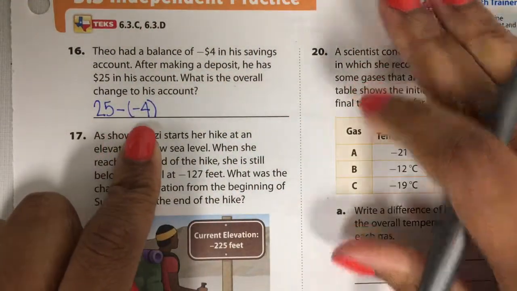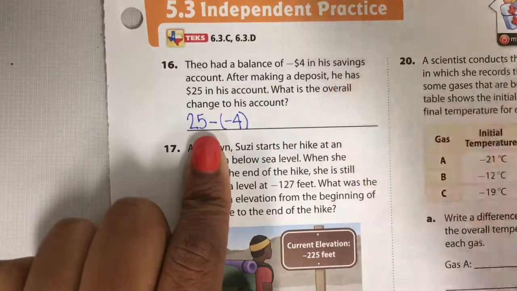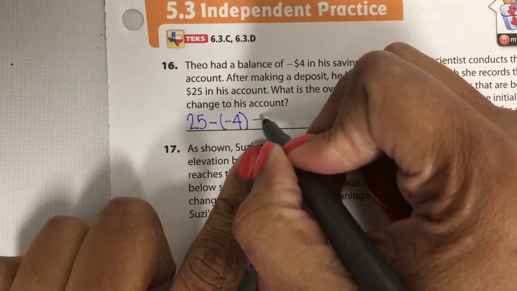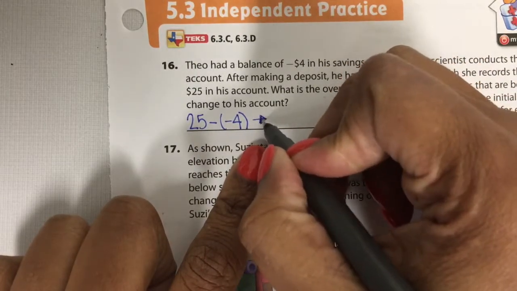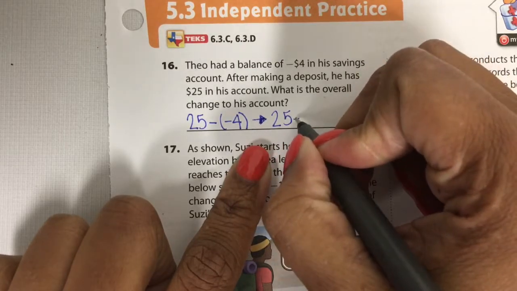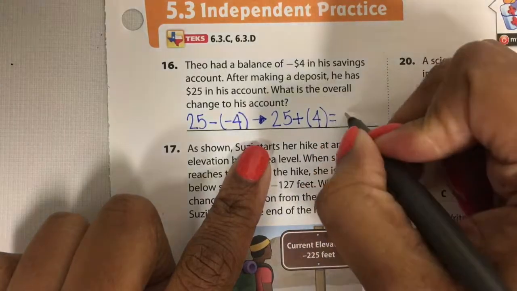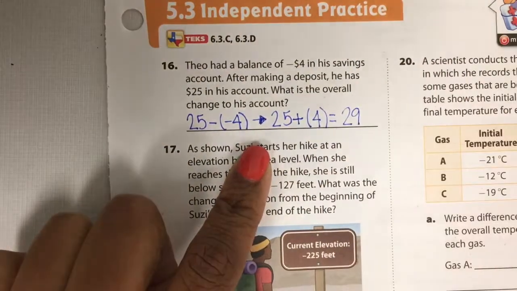So once we do that, we can figure out how much he deposited into his account. So I can rewrite this as addition. 25 plus 4 is equal to $29.